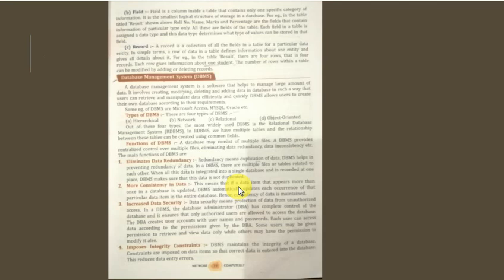Okay, next is imposes integrity constraints. DBMS maintains the integrity of a database. Constraints are imposed on data items so that correct data is entered into the database.